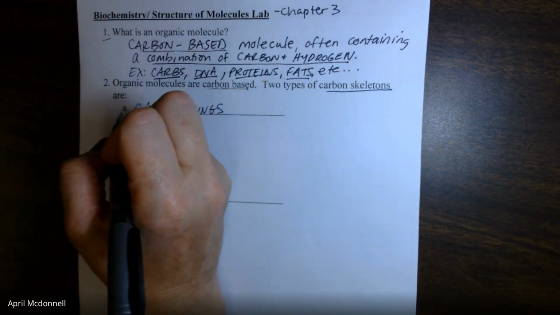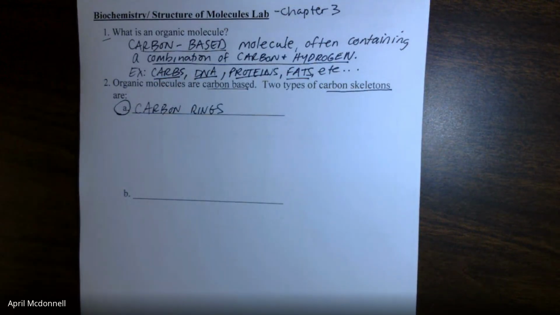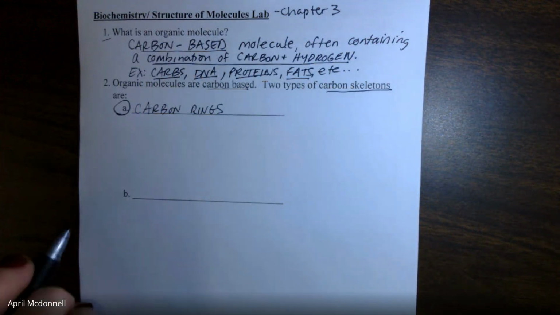The first type of carbon skeleton that we're going to talk about is called carbon rings. Carbon rings are made of carbon atoms that are joined together. It is not like the ring on your finger. It is going to look like a hexagon or a pentagon in shape and may have other shapes as well. Let's draw an example of a carbon ring.